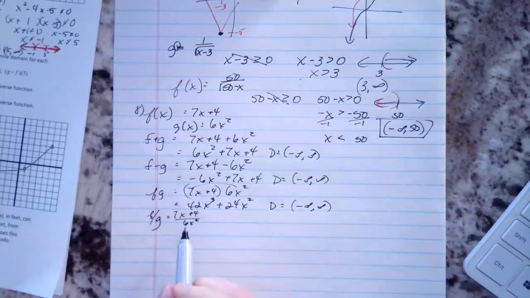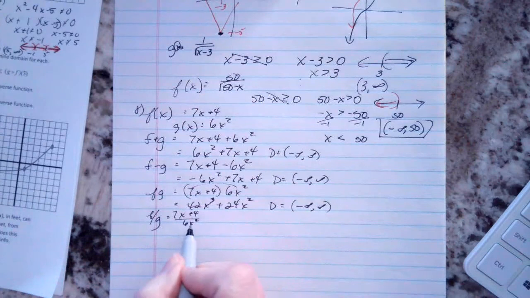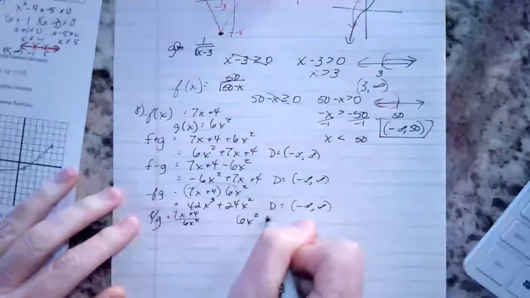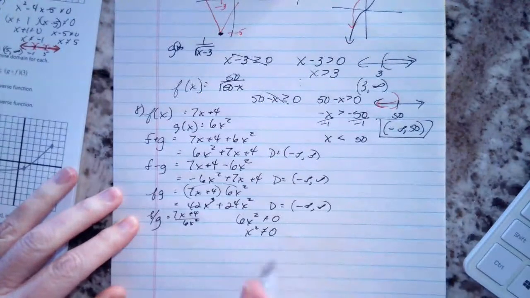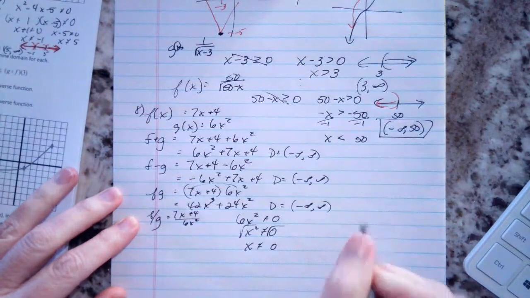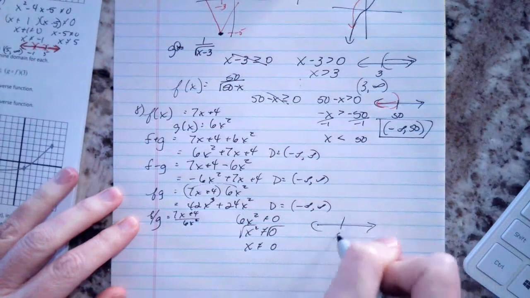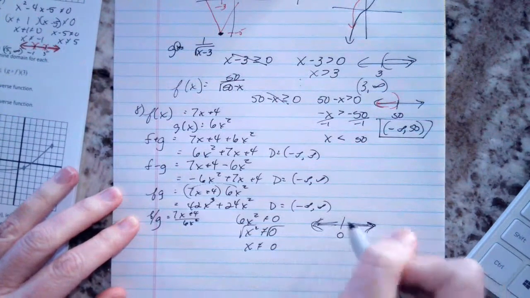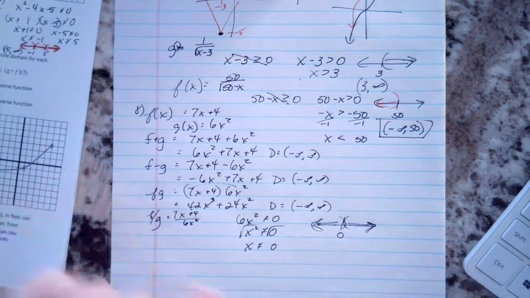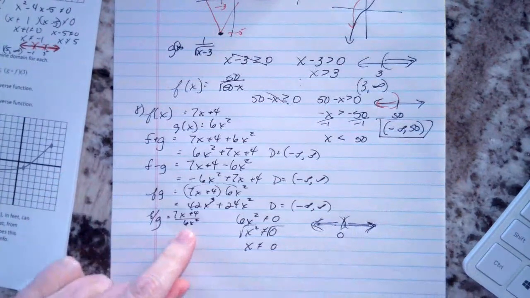This is a problem though. We've got a denominator and we've got to avoid 0. If we put 0 in there, 0 squared is 0, 6 times 0 gives us 0. So 6x squared cannot equal 0. Divide by 6, we get x squared cannot equal 0, take the square root, x cannot equal 0. So the domain here is going to be everything but 0. All that to the left, all that to the right, just not 0, because if you choose 0, it explodes.